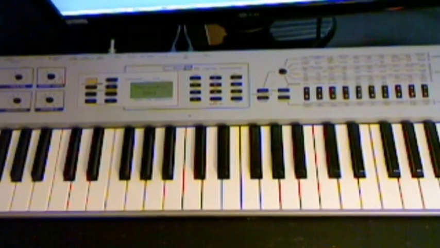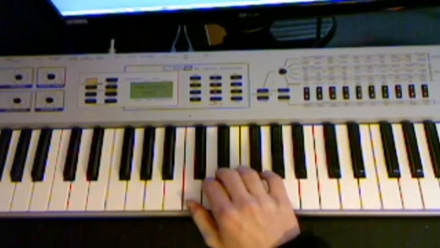Hey guys, today I want to talk to you about intervals. An interval is the distance between two notes in music. Now, usually we are looking at intervals within the same octave. So, to start with, let me start with the scale of C major.